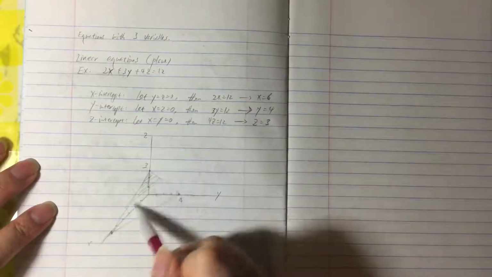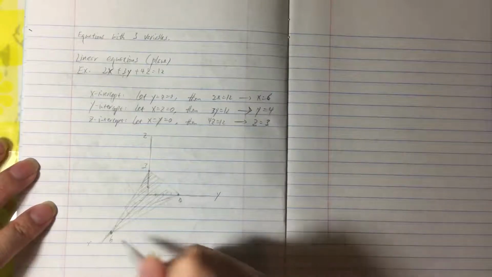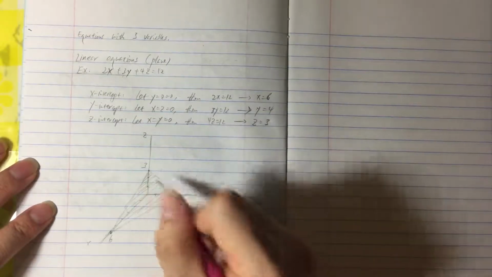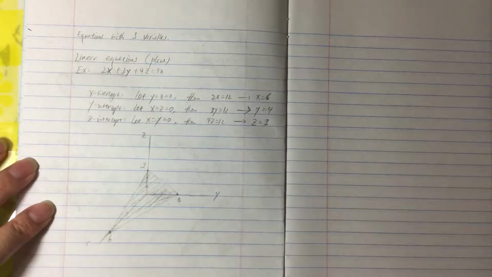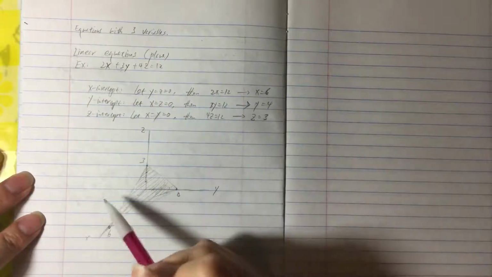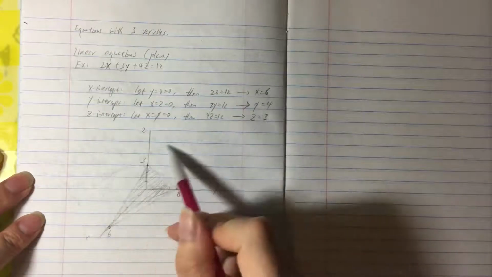That's the graph of a plane passing through 6 on the x-axis, 4 on the y-axis, and 3 on the z-axis. If we try to draw a full plane, it looks like this.